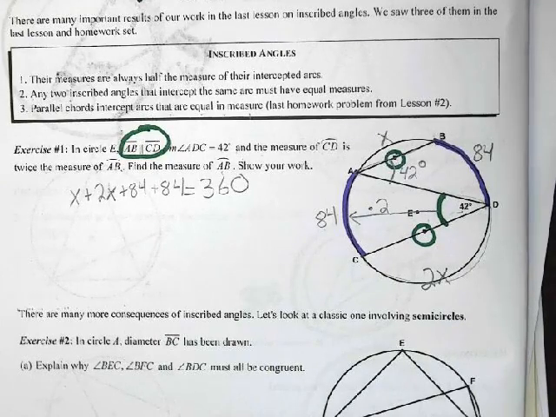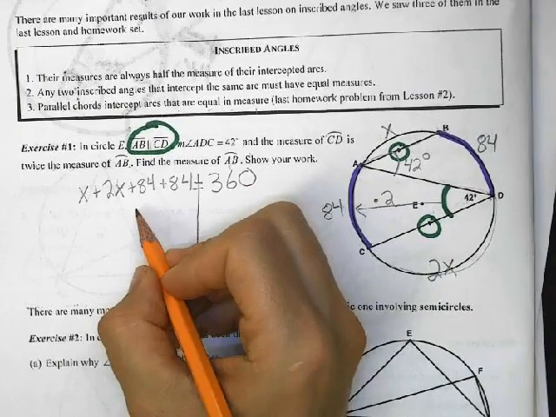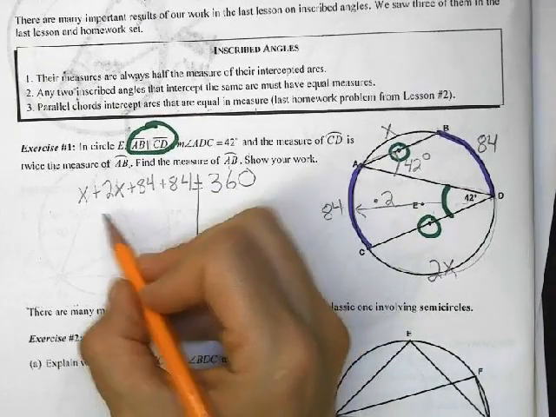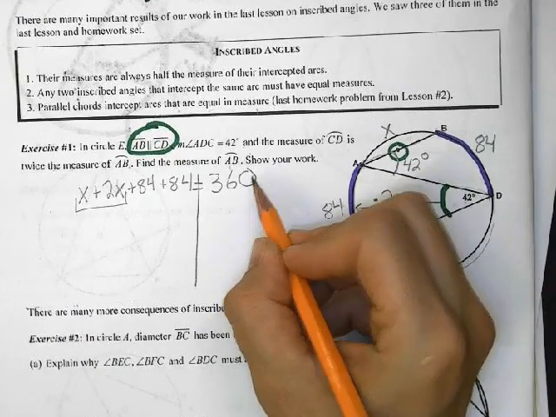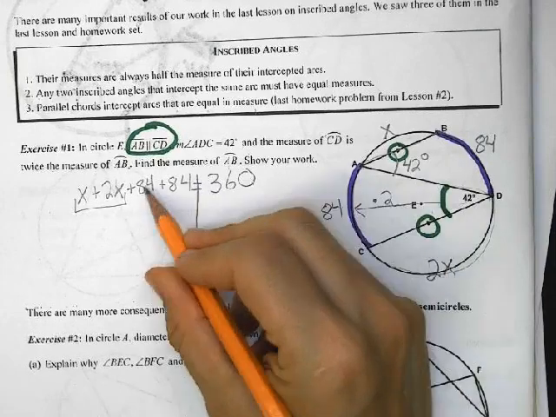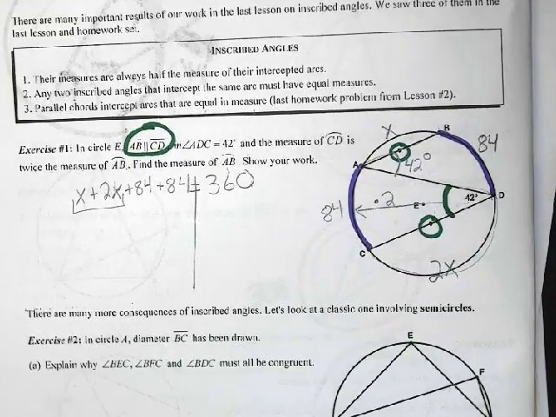Okay, so now we solve this, and you need to simplify it. Hapton was starting to say that I'm going to take that 360 and subtract off the two 84s because I need to reduce it. I already have those arcs.